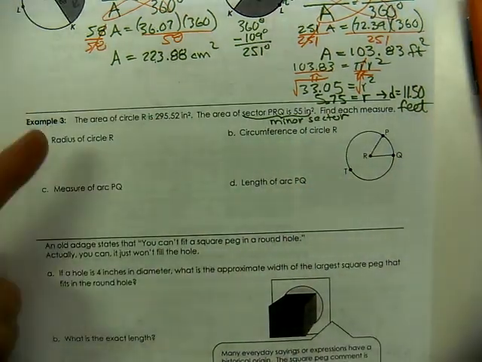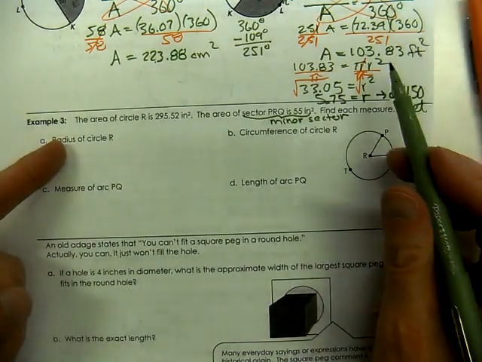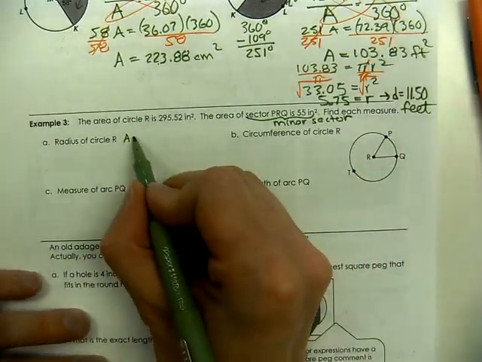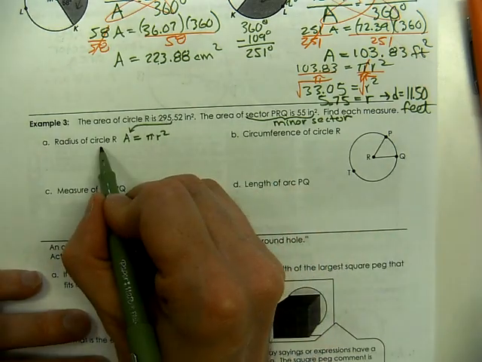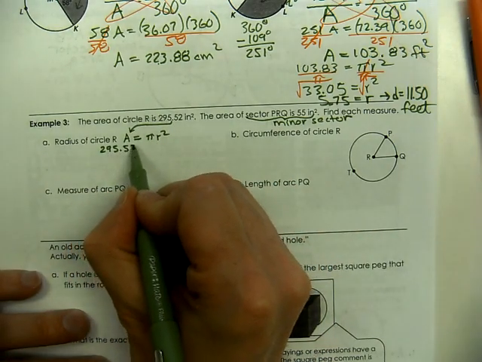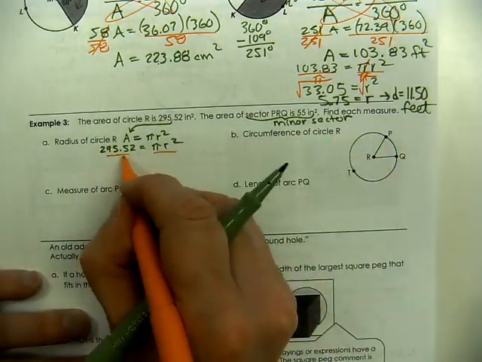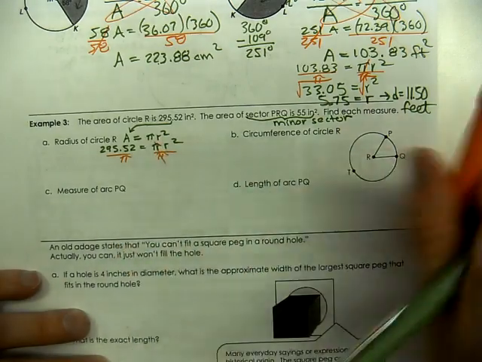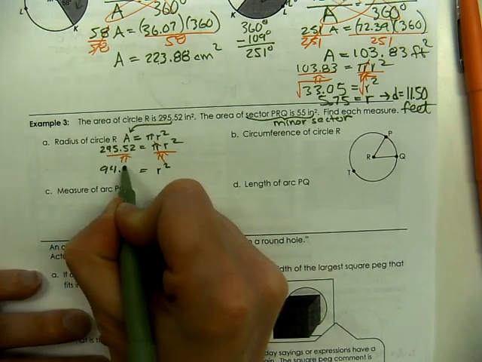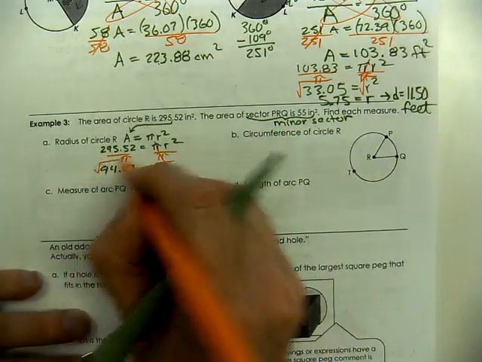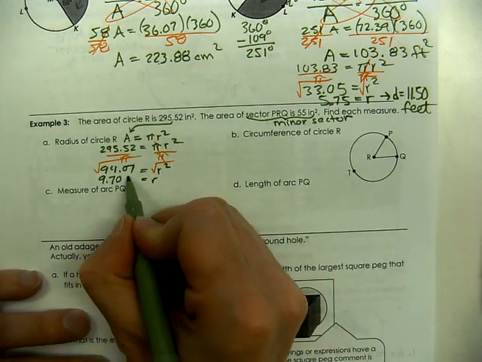So first, let's find the radius of the circle. It's not printed here in the diagram. Does that mean I need a proportion? No, it doesn't, because remember, you can use area equals pi r squared, and they're giving us the area. So 295.52 is the area. Let's solve backwards for the missing radius. Start by dividing both sides by pi. So r squared is 94.07, and then we'll take the square root of both sides. 9.70, and that's in inches.